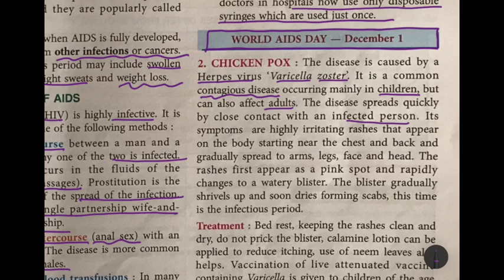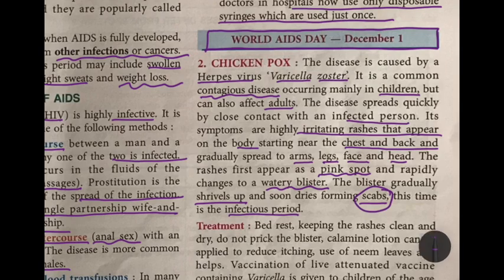Now, its symptoms are highly irritating rashes which appear on the body, starting near the chest and back, and gradually it spreads to arms, legs, face, and hands. So there are rashes all over the body. First, the rashes appear as tiny pink spots, and then they change into watery blisters. Then the blister will slowly dry up, shrivel up and form scabs. So this time is the infectious period. The scabs will contain lots of virus.